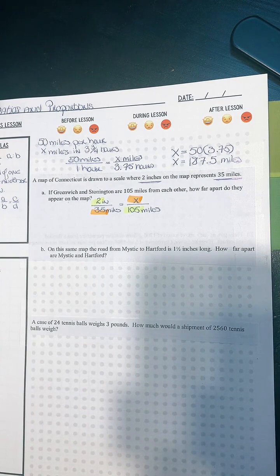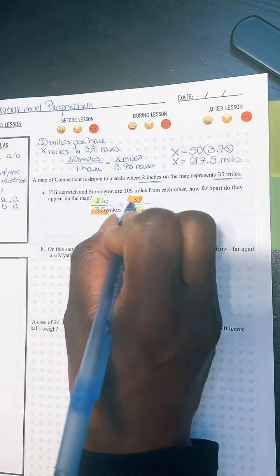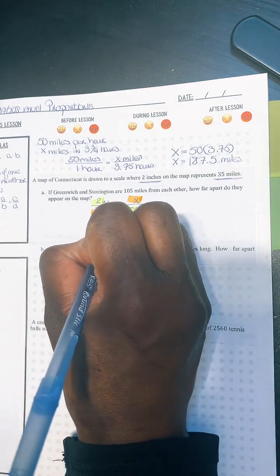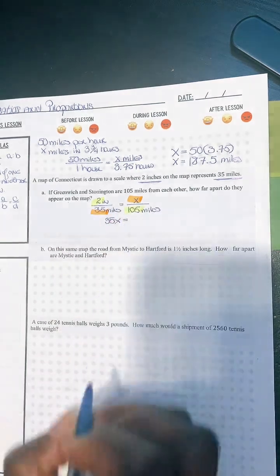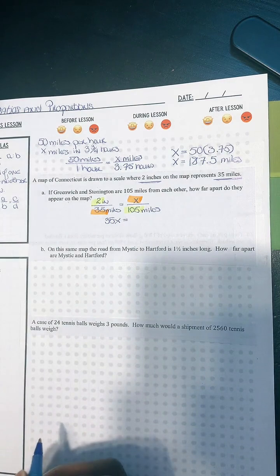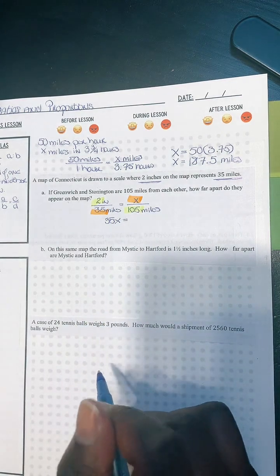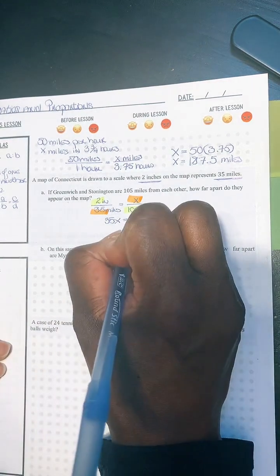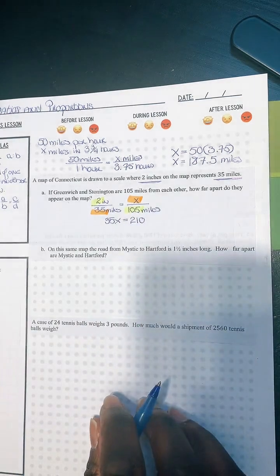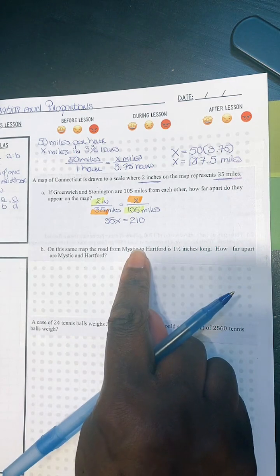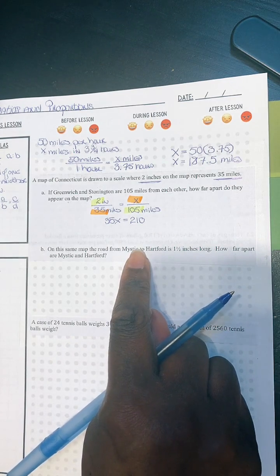So 35 times x gives me 35x. 105 times 2, so we're doubling up, is 210.